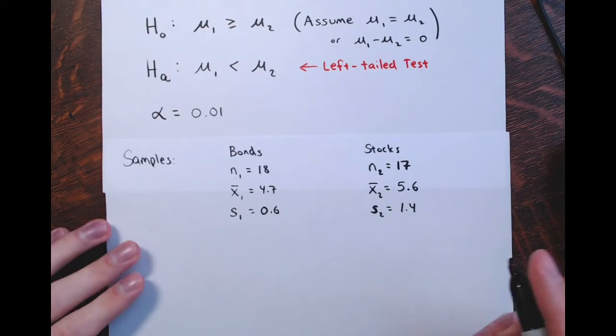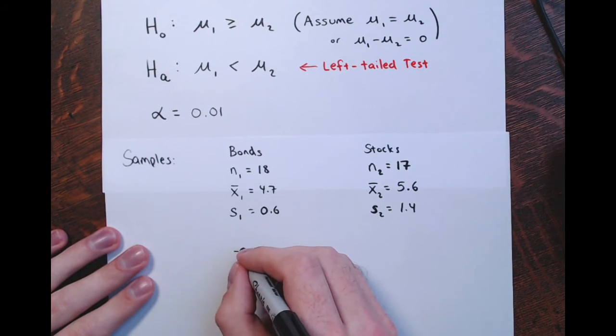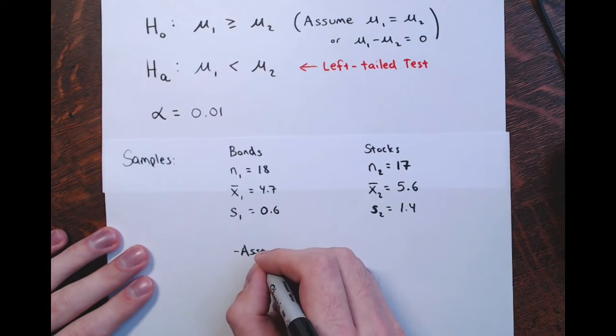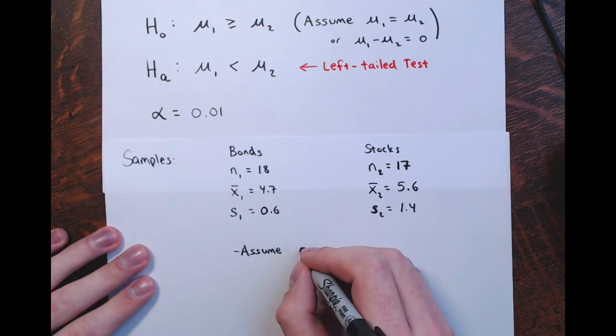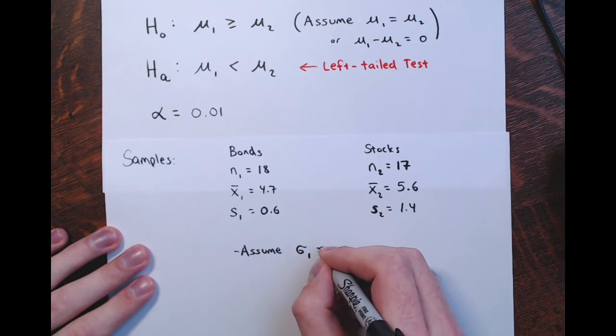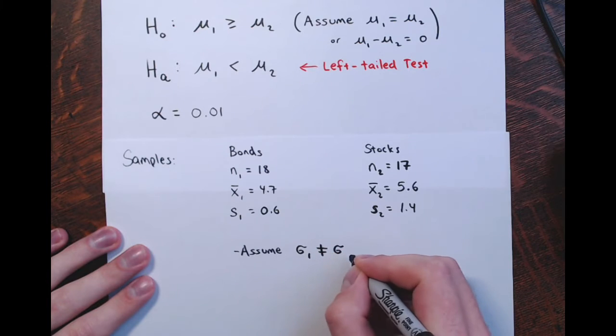Now, remember they said we're assuming that the populations are normal, but we're also assuming that the standard deviations of the populations are not equal.